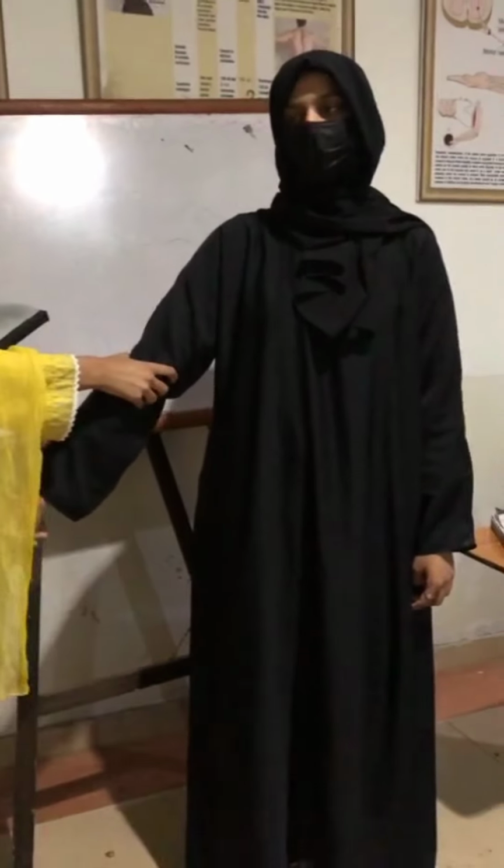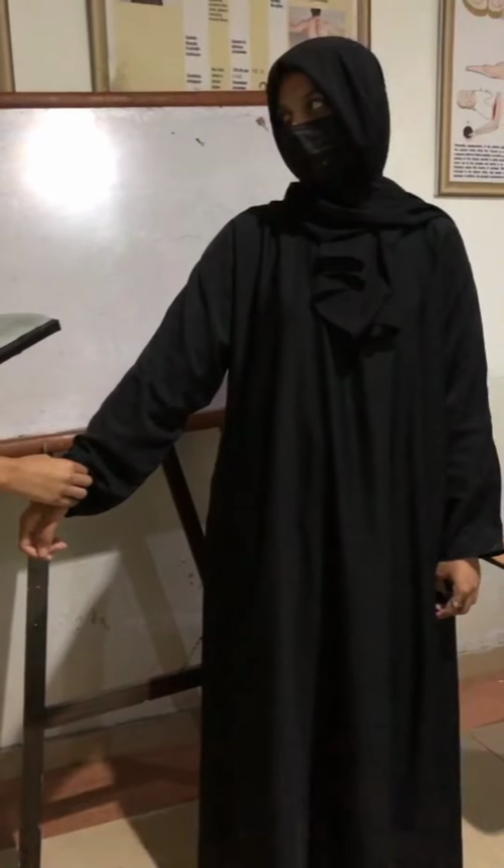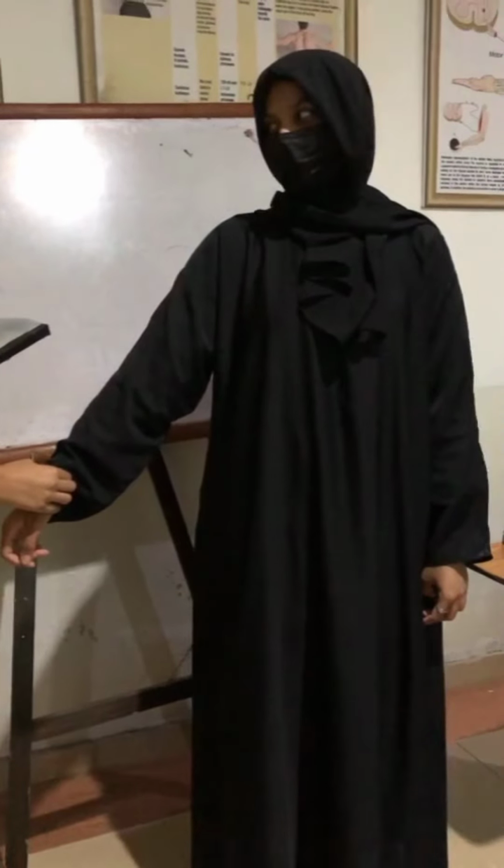Adson's test. The therapist is standing beside the patient, and the patient is in the sitting or standing position. Shoulder abducted 30 degrees, elbow extended. Ask the patient to rotate the head towards the affected side. Take a deep breath and hold. Palpate the radial pulse. If the radial pulse is reduced, the test is positive and the patient has thoracic outlet syndrome.